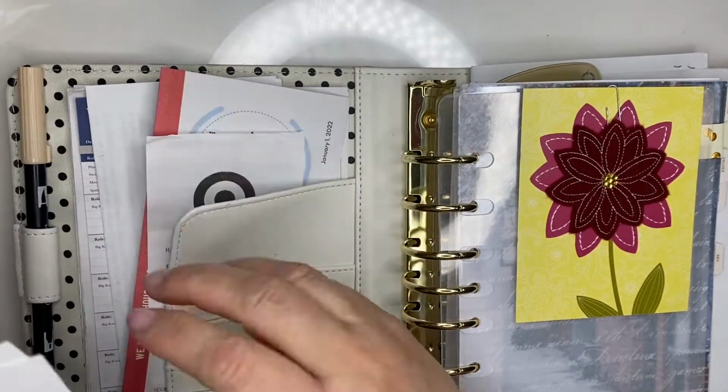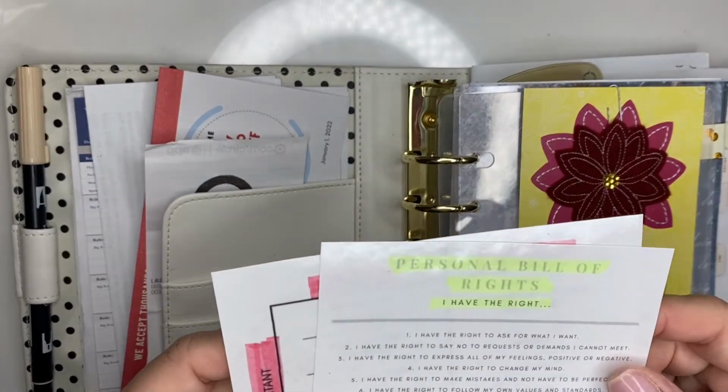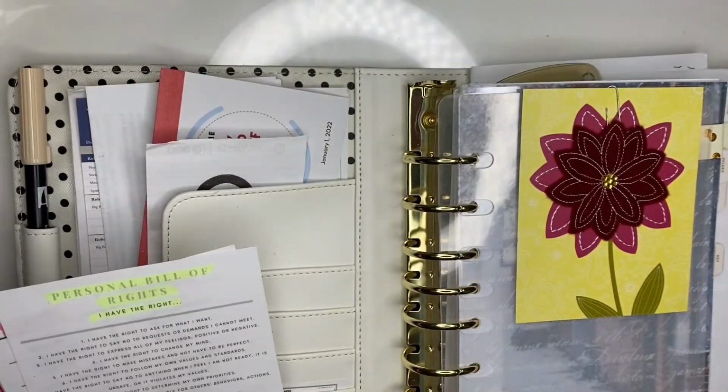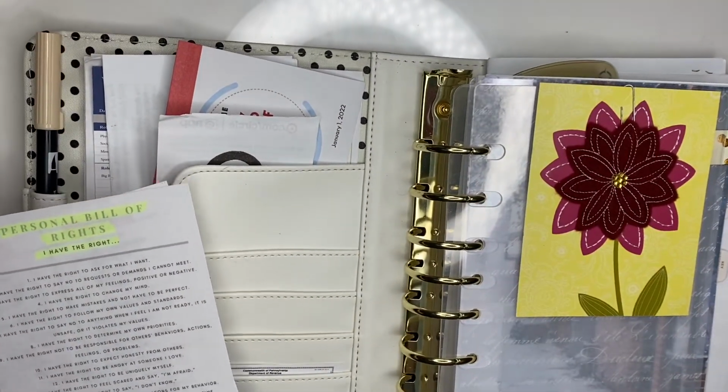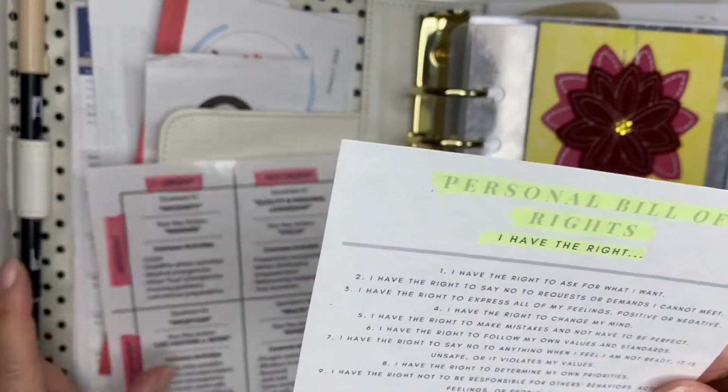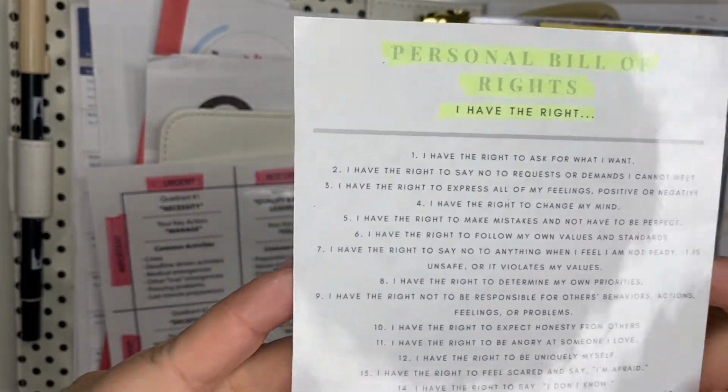I still have my personal, hope you can see that. I don't want my camera to really move. So I'm using what's called the Personal Bill of Rights. It's just something that I have with me in case I get bored.